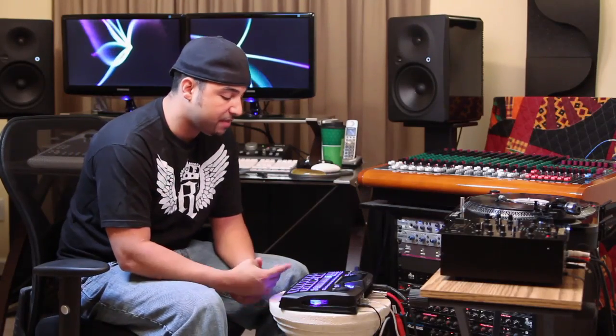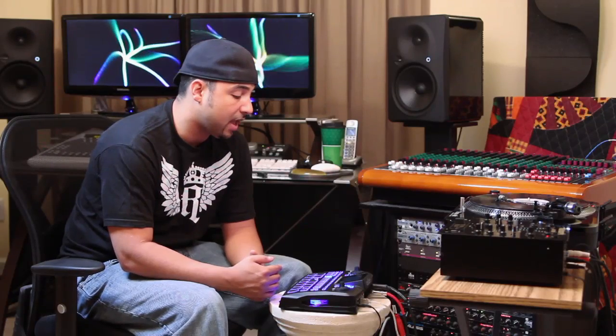Well, how can I load them, and what are the different types of media that are acceptable to Beat Thang? Well, first of all, Beat Thang has an internal flash, so it'll store up to 1 gigabyte of your own stuff in here. Now, primarily that's useful for recording samples off of records or something like that, and you can store it into the flash memory on here.